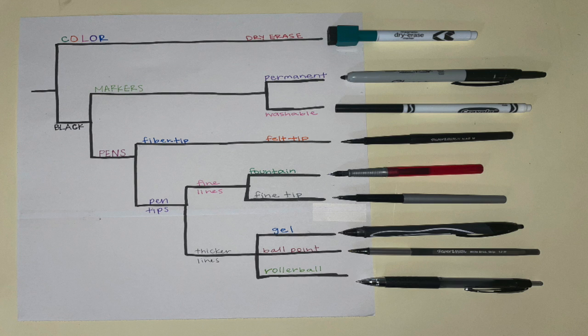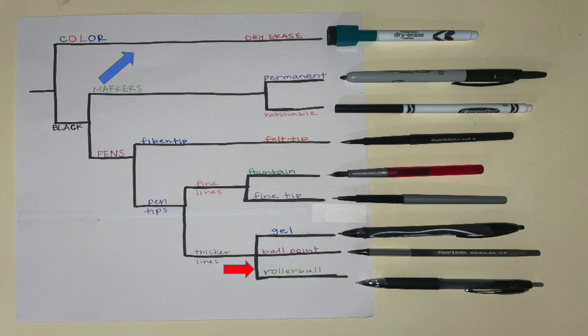Whereas the gel pen, the ballpoint pen, and the rollerball pen have a small tip but produce a thicker, less fine line, making them also genetically similar. As indicated with the blue arrow here, the longer lines within the phylogenetic tree indicate an early divergence, whereas the red arrow pointing to the shorter lines indicates a more recent divergence.